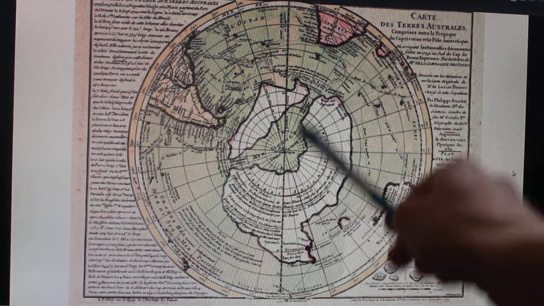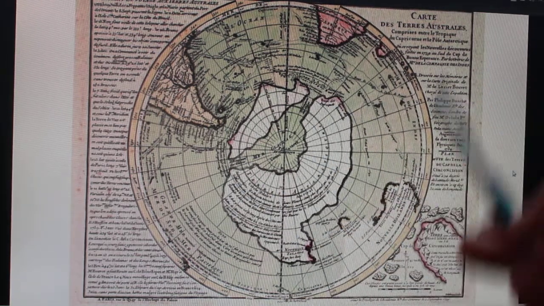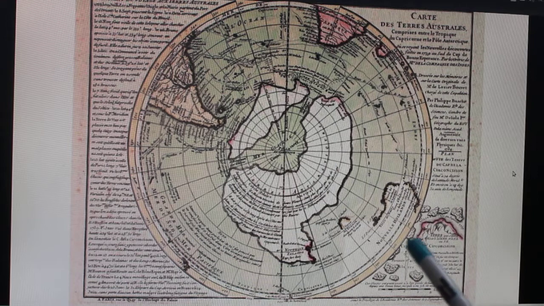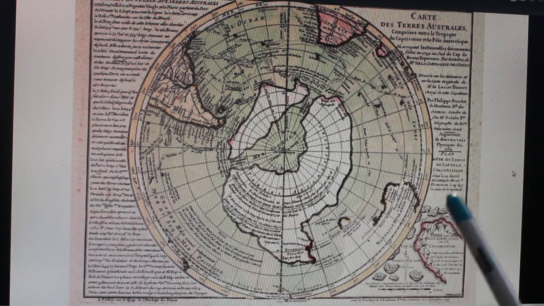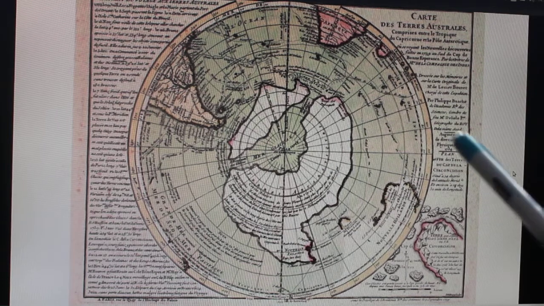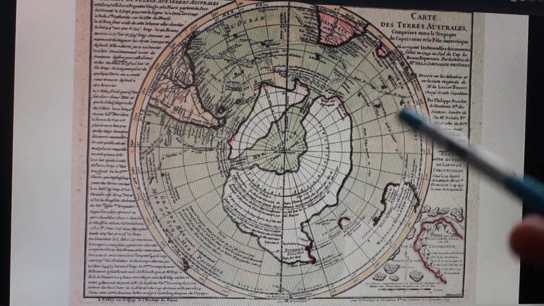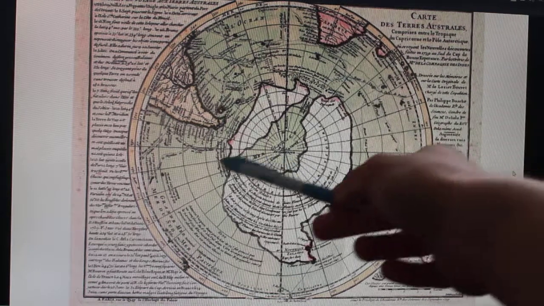But here we have something completely different. And some people on the internet have seized on this and said, wow, this shows Antarctica when it was a continent before the ice. No. Sorry guys. It goes far back, but not that far back. This could be a map of Australia.